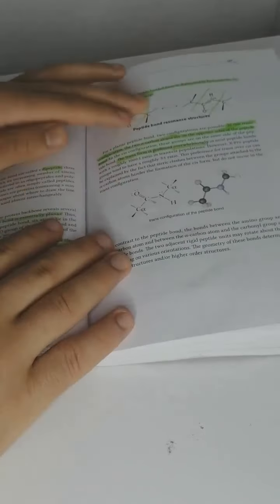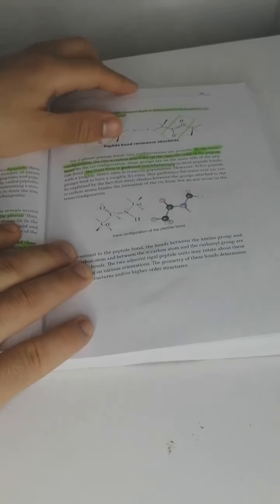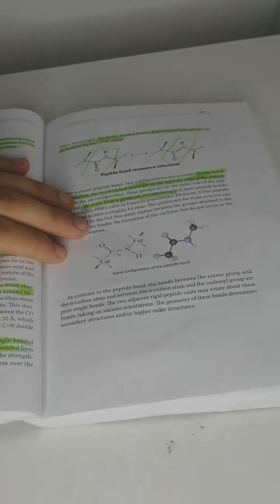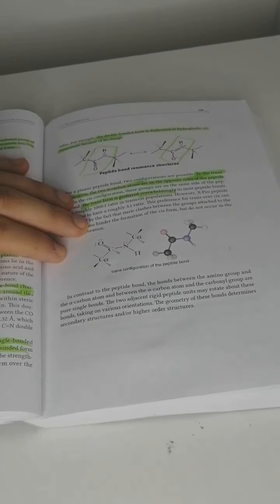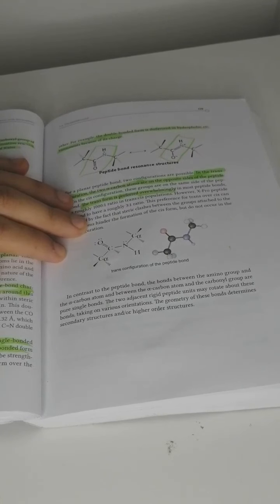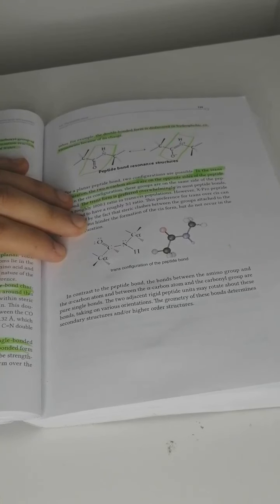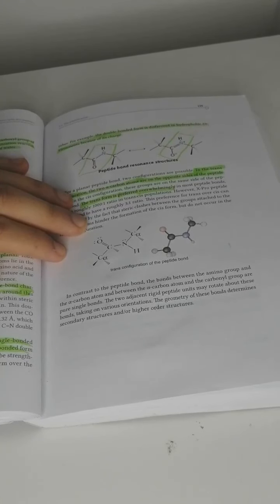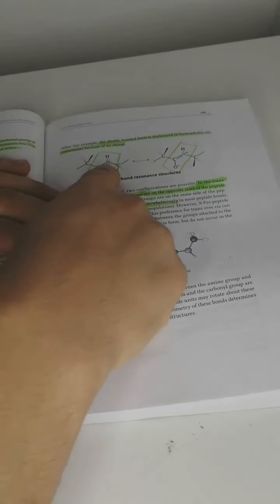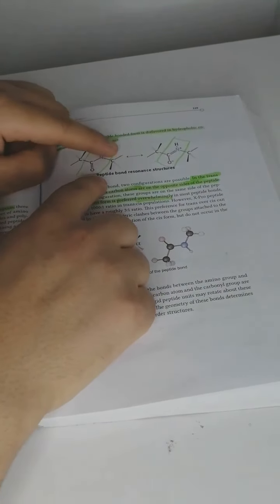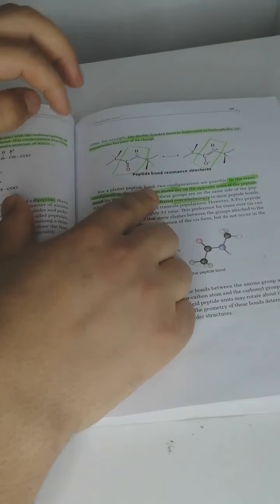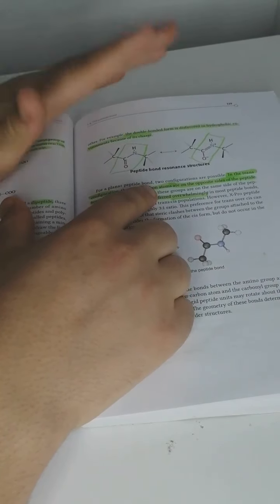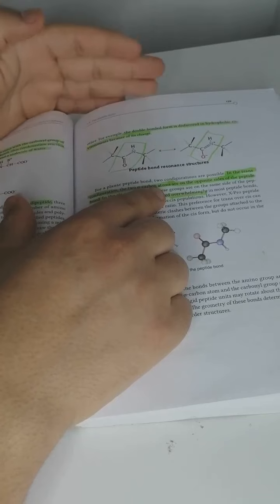And this is where it starts to get interesting. We all know that there are single bonds and double bonds in chemistry. However, the peptide bond is a different concept, because it's almost like a mixture of a single bond and a double bond. You can have the double bond either between the carbon and the oxygen, or the carbon and nitrogen. So you get resonance, because bonds are not really fixed. They're probable areas where electrons might be.